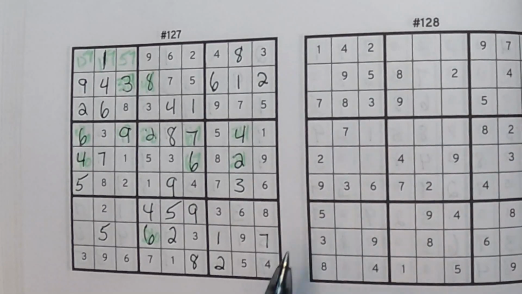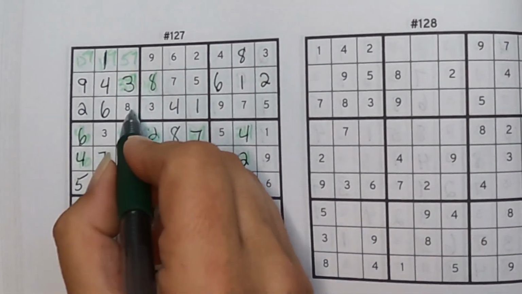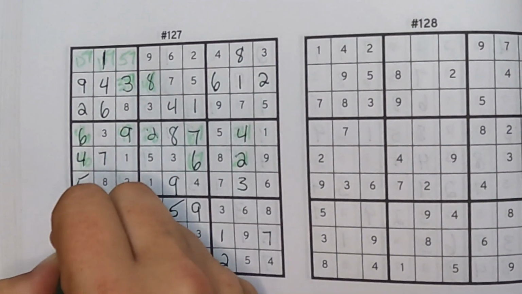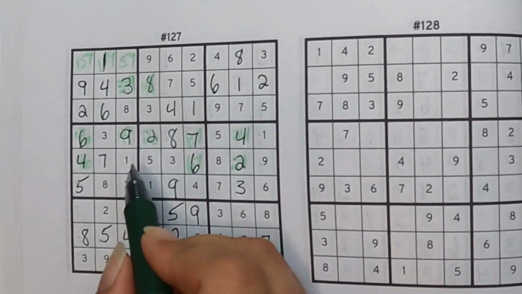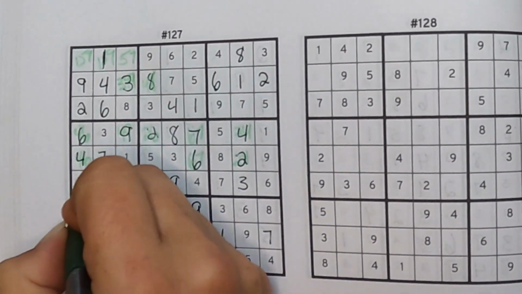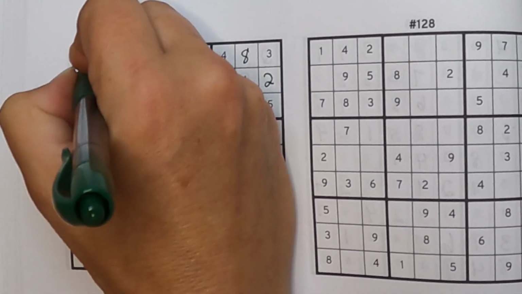For this row now, we're missing 4 and 8. We've got an 8 here, so 4, 8. To finish out this box, we're missing 1 and 7. We've got a 1 here, so 7, 1. And that 7 makes this our 5, 7.